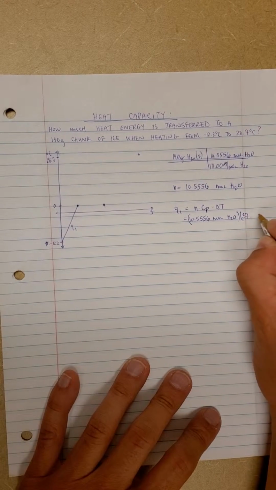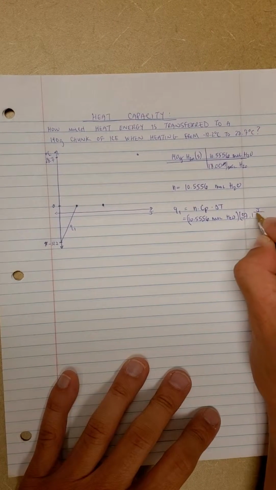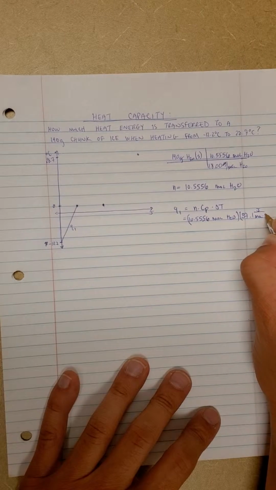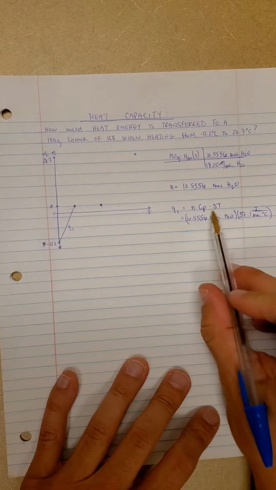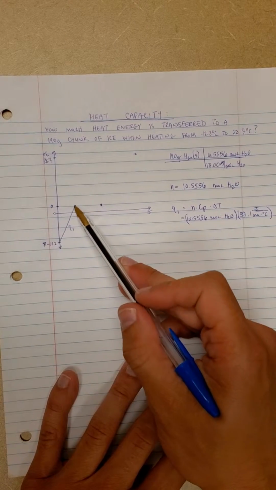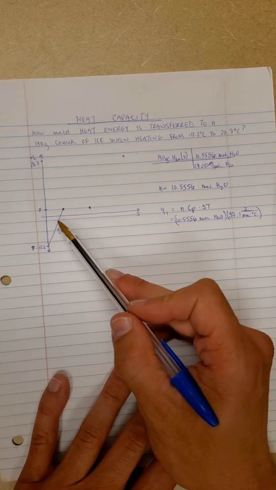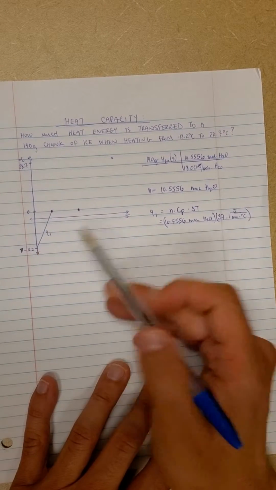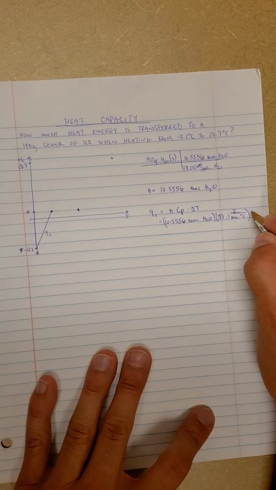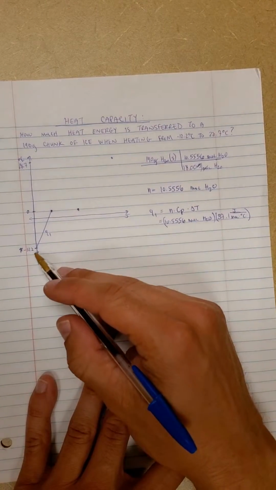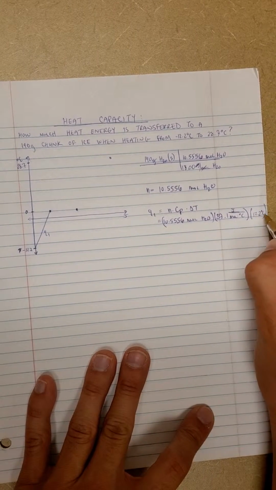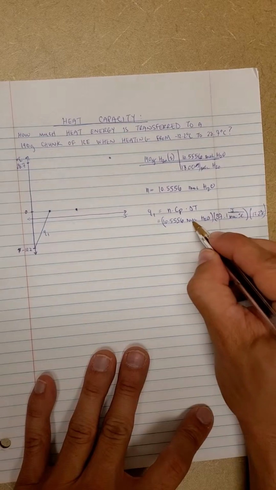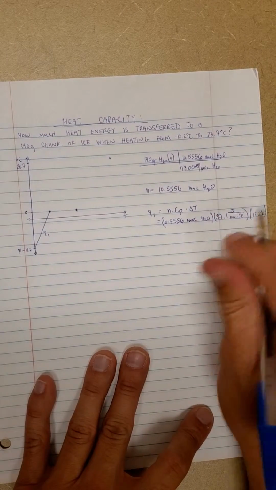This kind of stuff isn't worth memorizing; I just write it down on a note card. Our delta T is our final temperature, 0 degrees Celsius, minus our initial temperature, negative 12.2. That's 0 minus a negative 12.2, which is a positive 12.2. Our units cancel, and we're left with joules, which is what we expect.